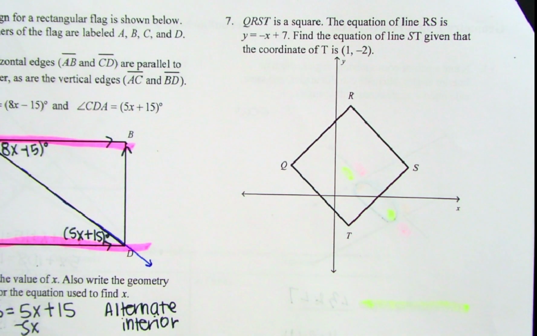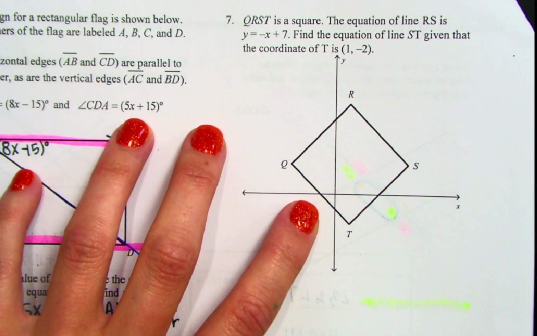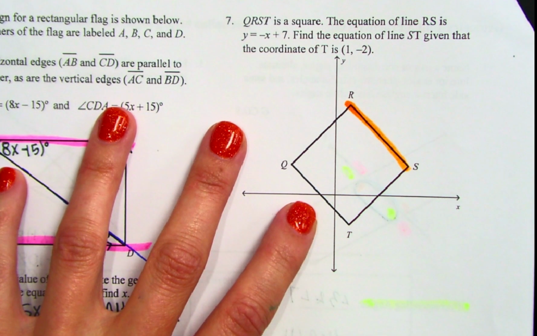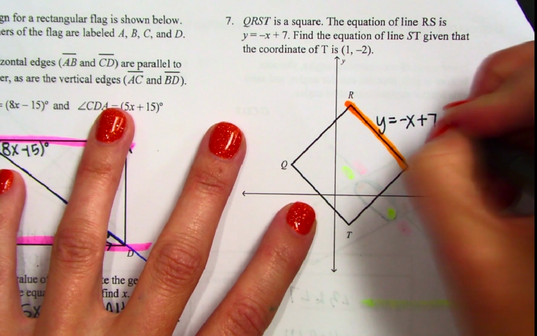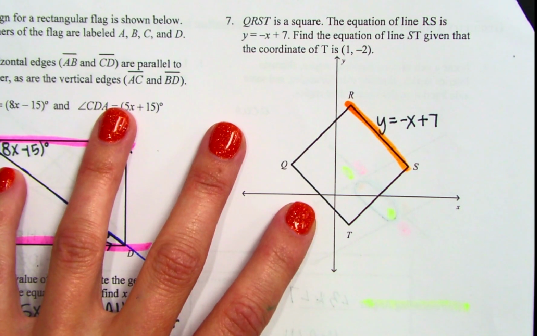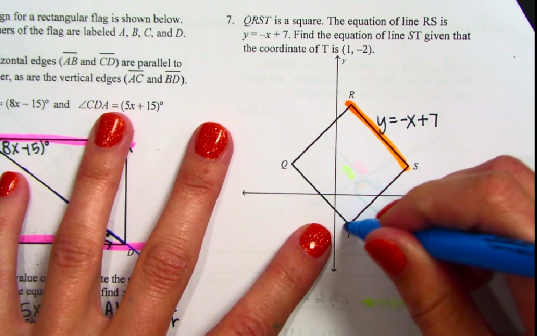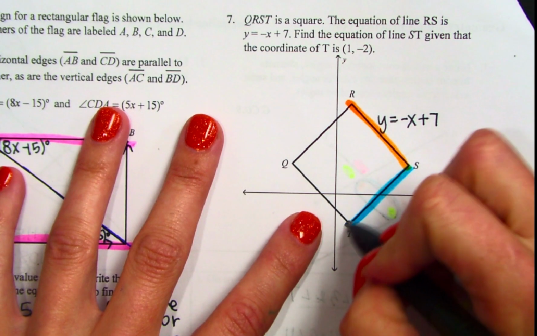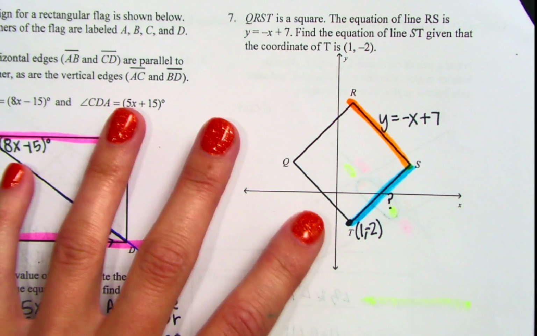All right, number 7, they're giving us that QRST is a square, and then they tell us the equation of line RS. So here's RS. That equation is y equals -x plus 7. And they want us to find the equation of ST. So we're going to be looking for the equation of this line right here, given that T is at 1, -2.